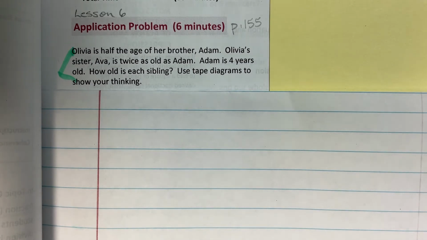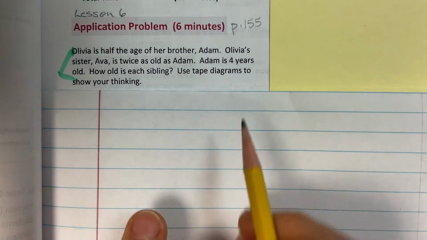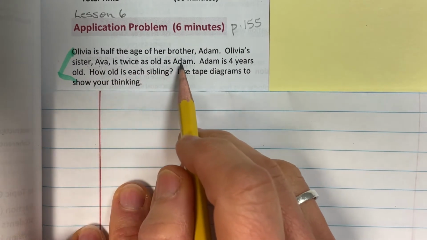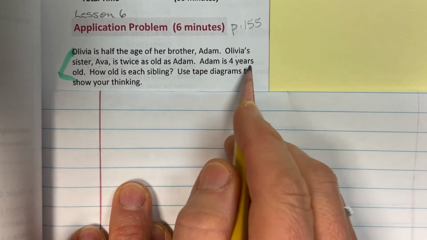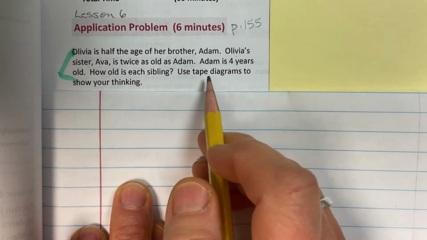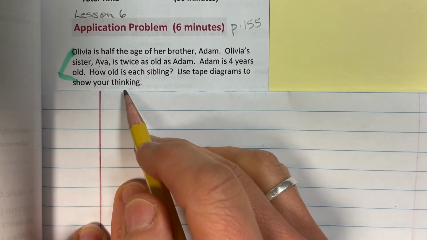It says Olivia is half the age of her brother Adam. Olivia's sister Ava is twice as old as Adam. Adam is 4 years old. How old is each sibling? Use tape diagrams to show your thinking.